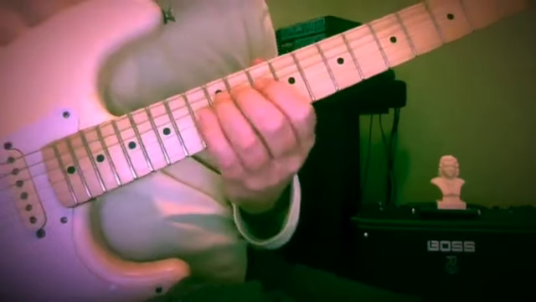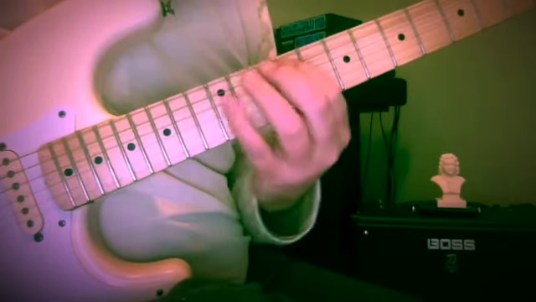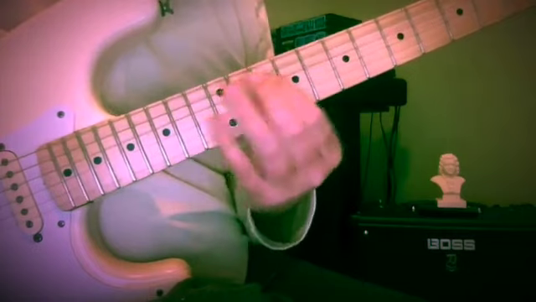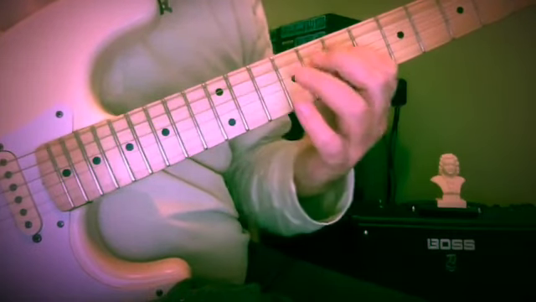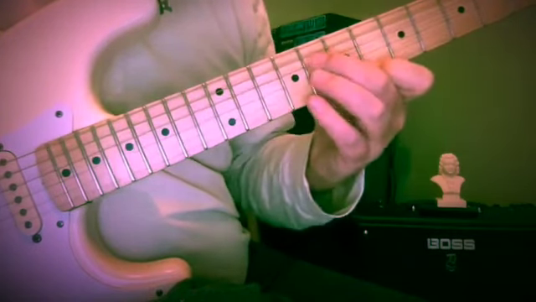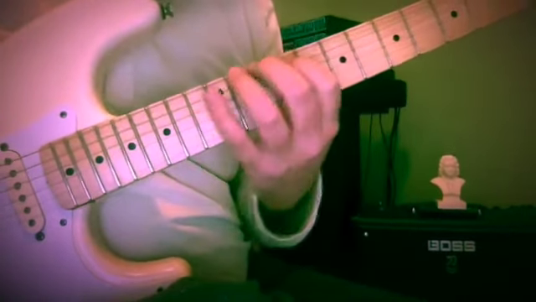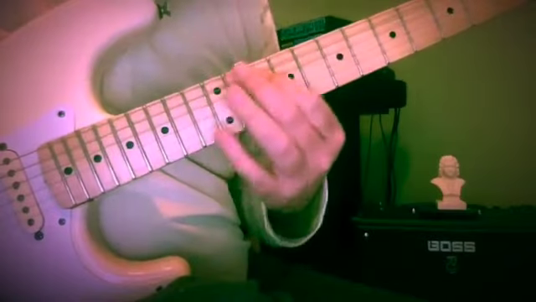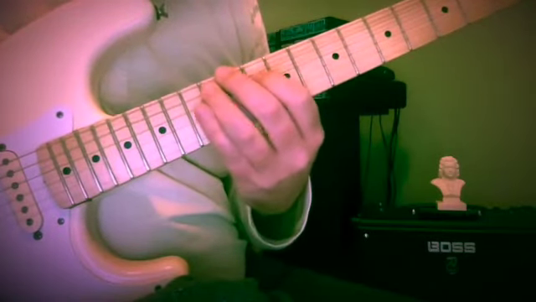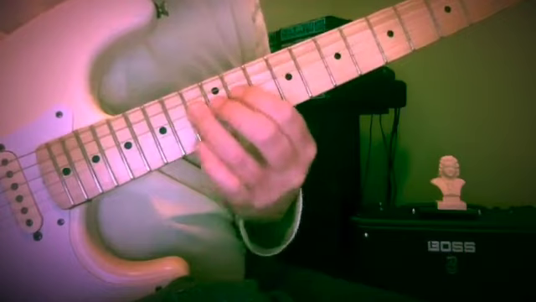I'm going to go to D7. That got us to G minor. D7, 1, 3, 5, flat 7, flat 9.